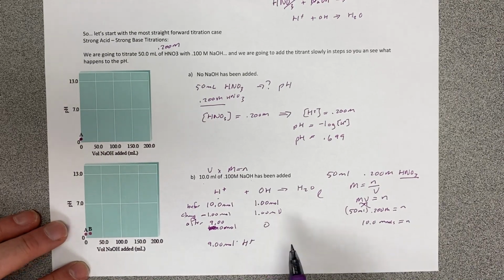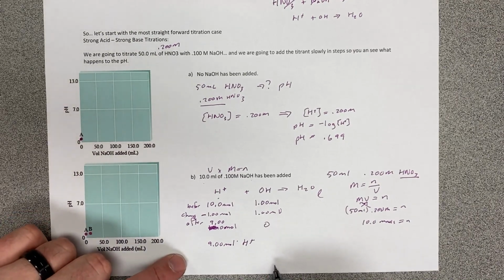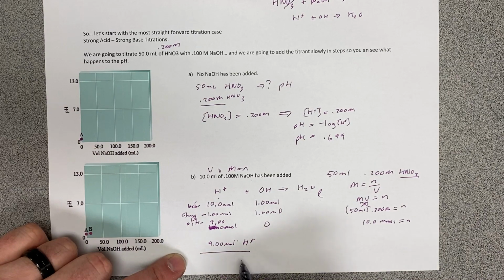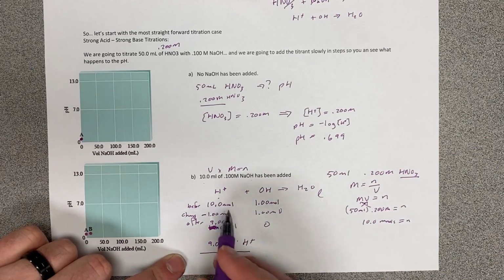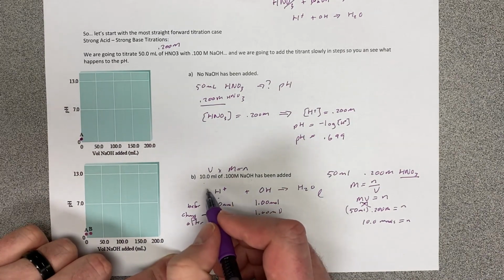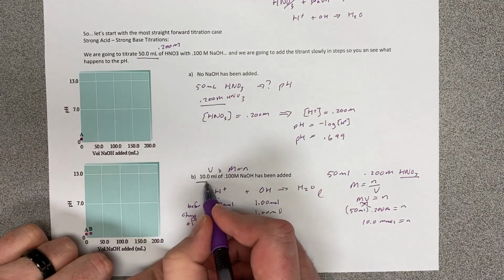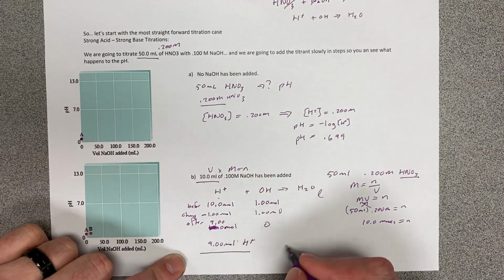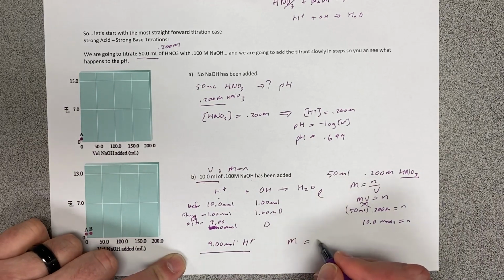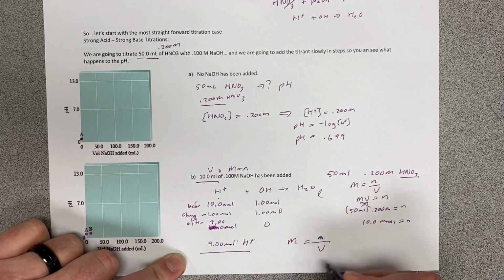I want to figure out what the pH is of this, and in order to do that, all I have to do is divide that into the new volume. Now, be really careful here, because originally I had 50 milliliters of the HNO3, and I've added in 10 milliliters. So if I do my molarity equation, isn't it going to be my moles per volume, right?